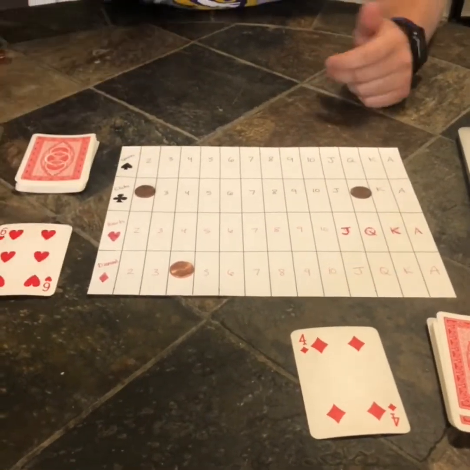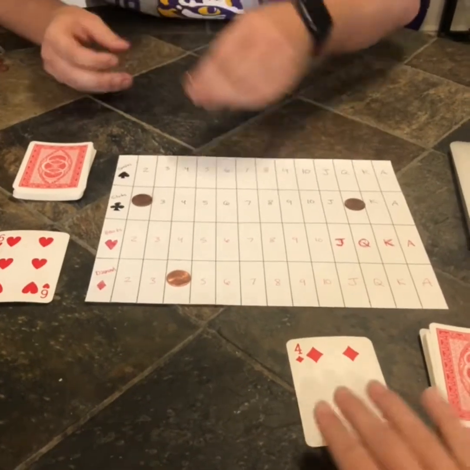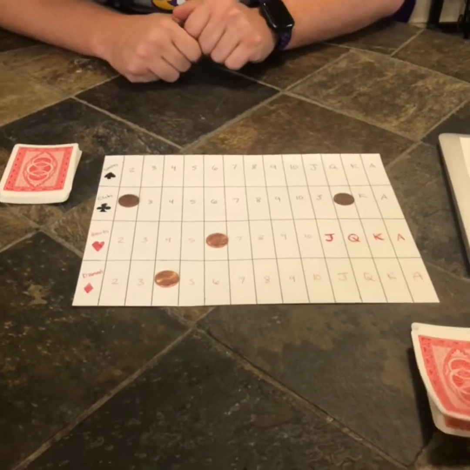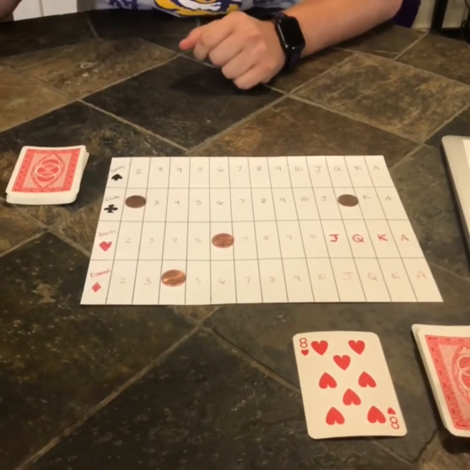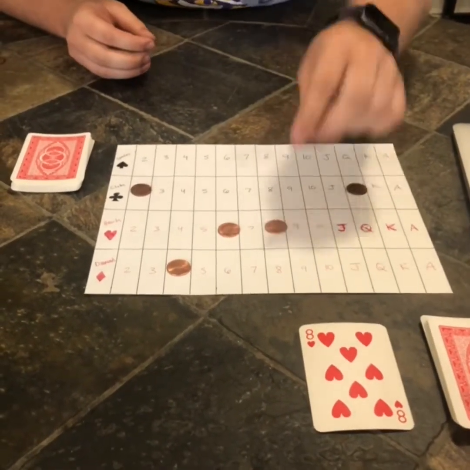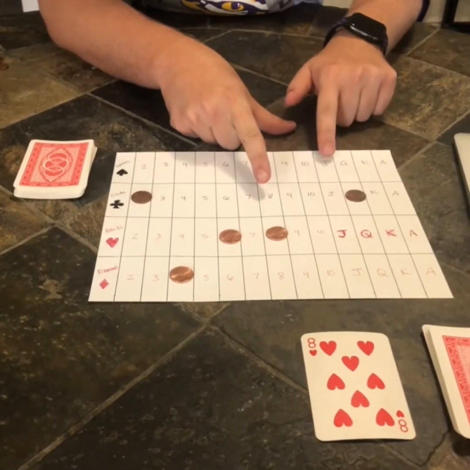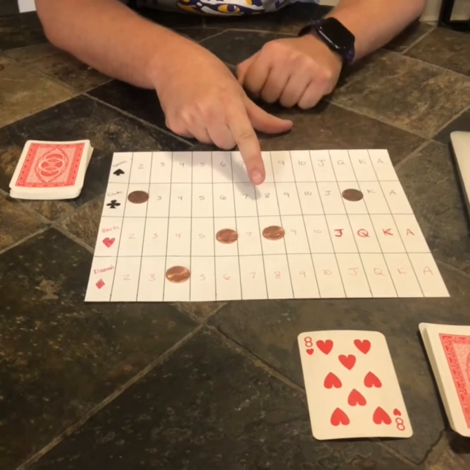So I turn it over and it's a 6 of hearts. So the probabilities were correct on that one. I won. Miss Franklin turns over an 8 of hearts. So we look at where an 8 is. Any 9, 10, jack, queen, king, or ace will win for me.